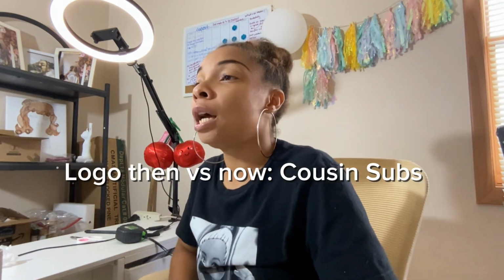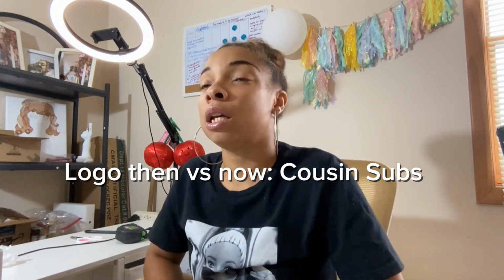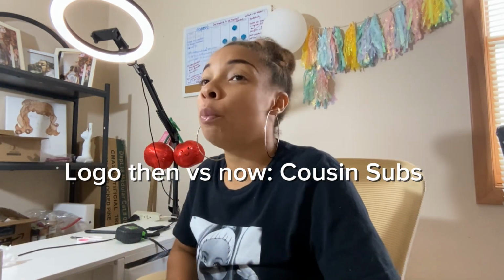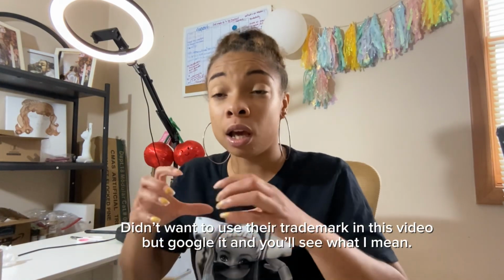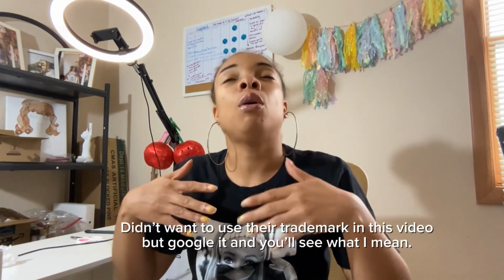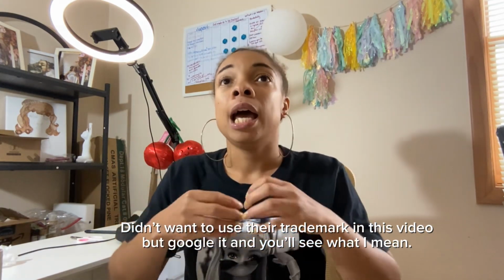Okay, so let's talk about the logo of Cousin Subs. I feel like Cousin Subs' logo before was way better than the logo that they have now, because they used to have yellow, red, and black, and now they just moved it to white. The bag is white, but the wording is red and black, and it just looks so stiff and boring and plain. But when they actually used the sub for Cousin Subs, that made it more appealing to the eye, and appealing in general, because yellow is a gravitating color.